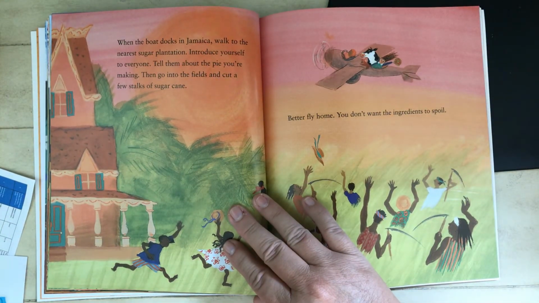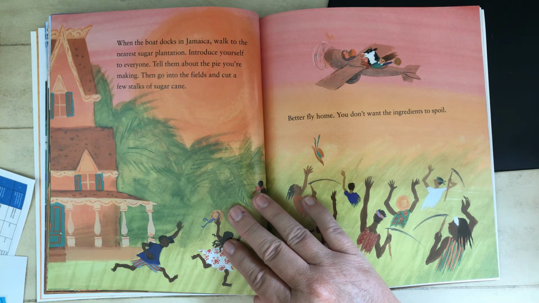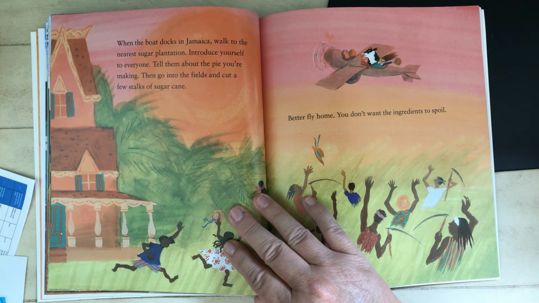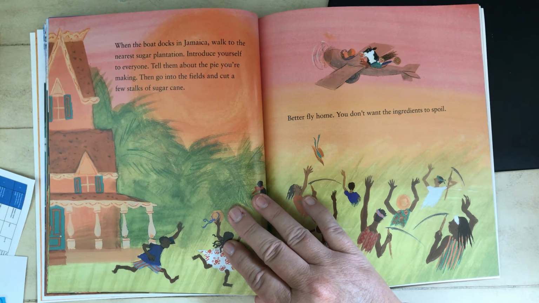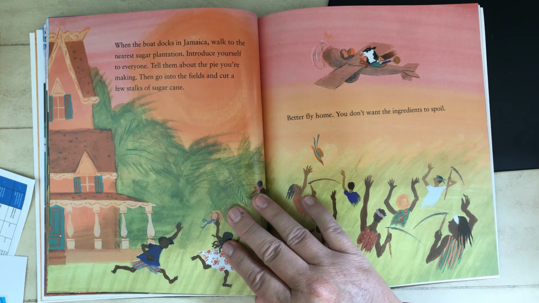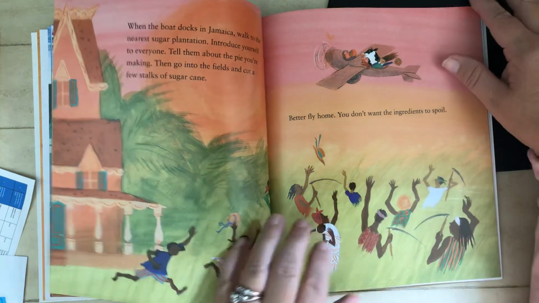When the boat docks in Jamaica, walk to the nearest sugar plantation. Introduce yourself to everyone. Tell them about the pie you're making. Then go to the fields and cut a few stalks of sugar cane. Better fly home. You won't want the ingredients to spoil.